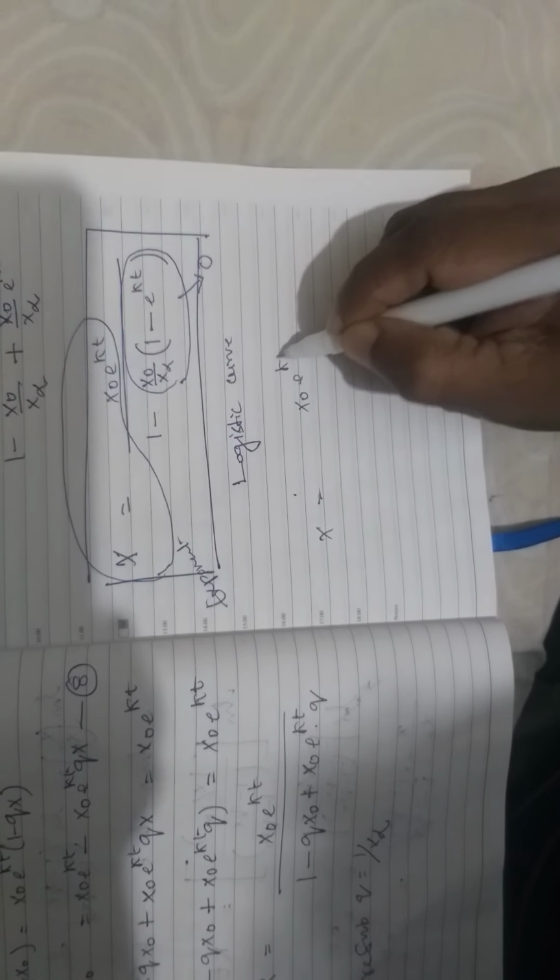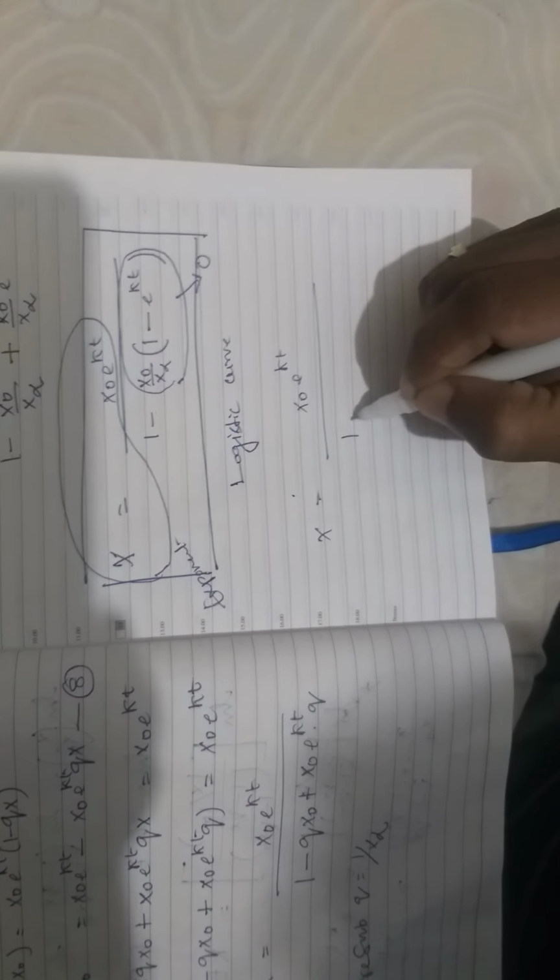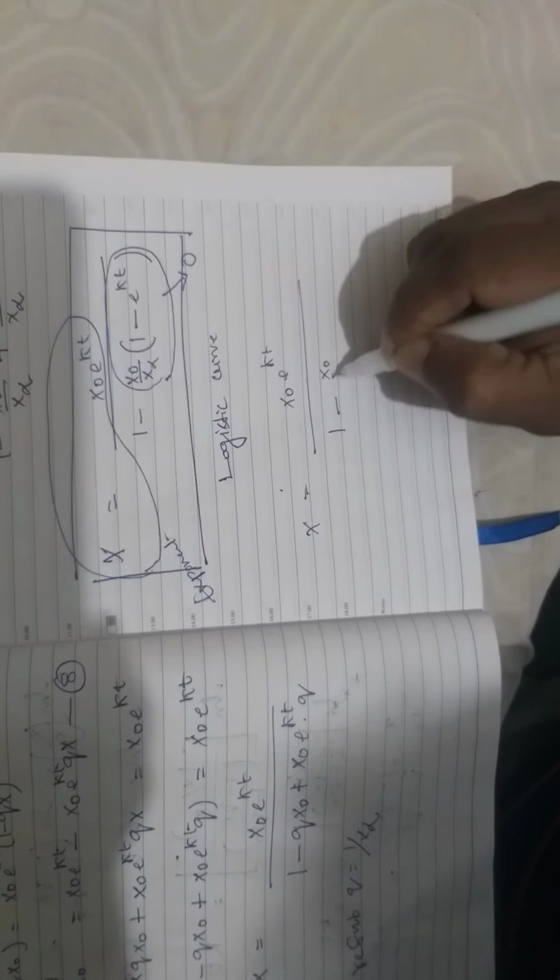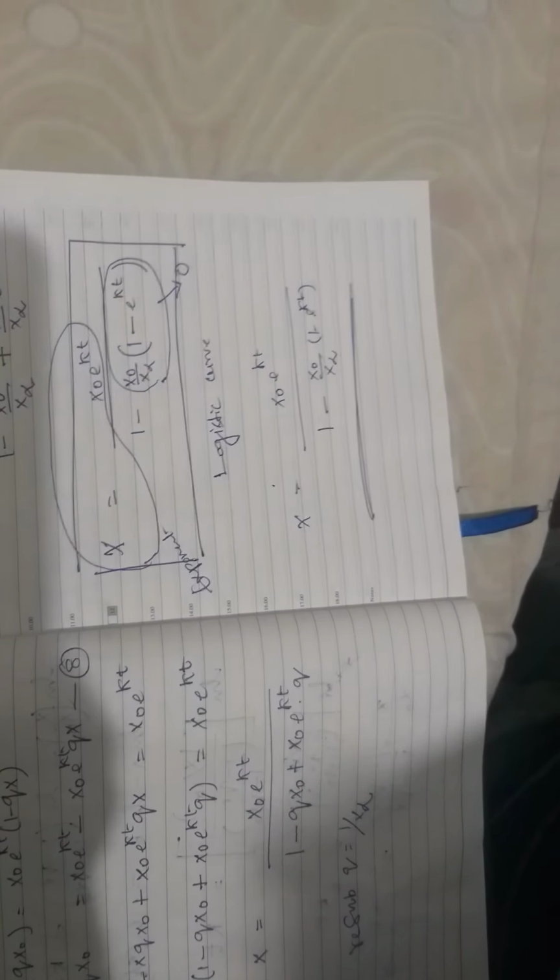So x is equal to x naught e power kt divided by 1 minus x naught by x infinity of 1 minus e power kt. This is the final equation for the logistic curve.